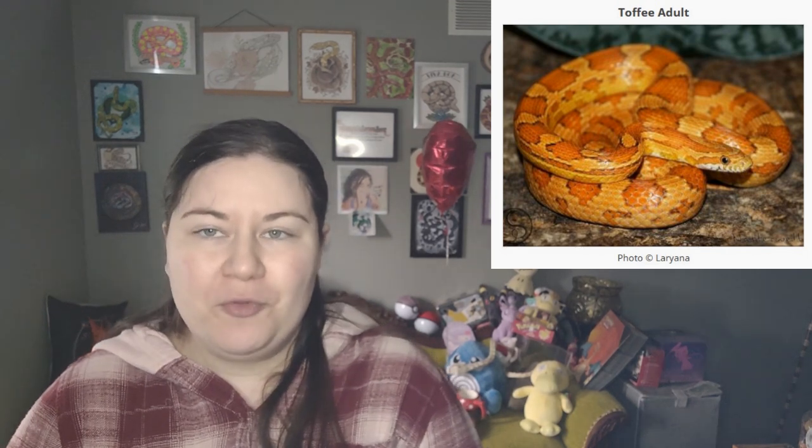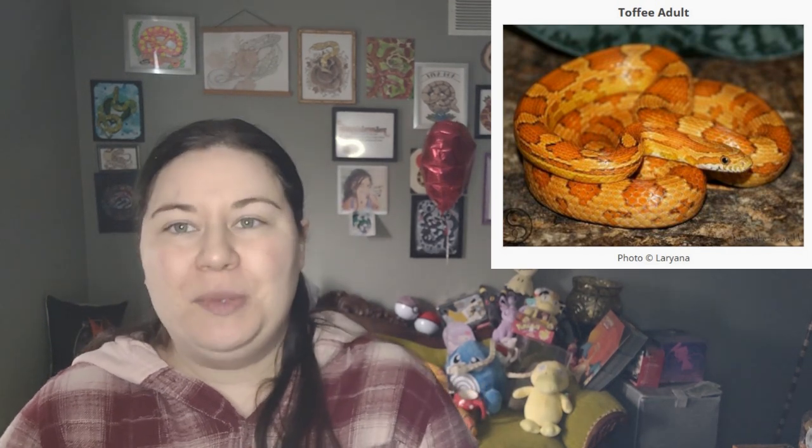Another one in the T section is toffee, but I already talked about toffee in the Bs because buff and toffee are very similar looking. So if you want more information on toffee, go back to the B video. I will link it above.